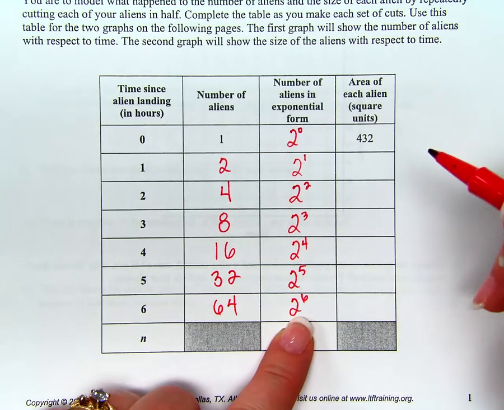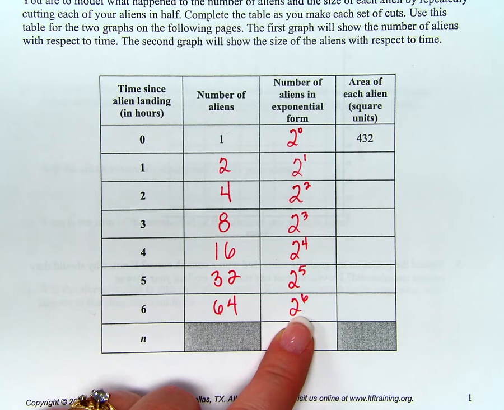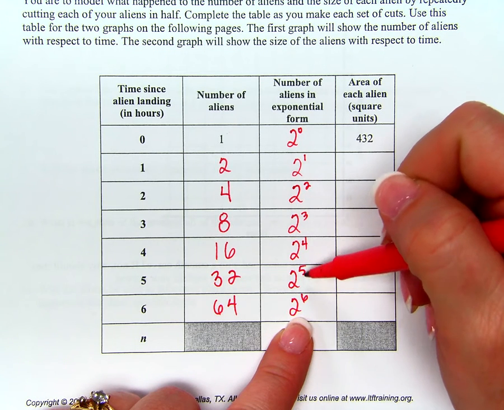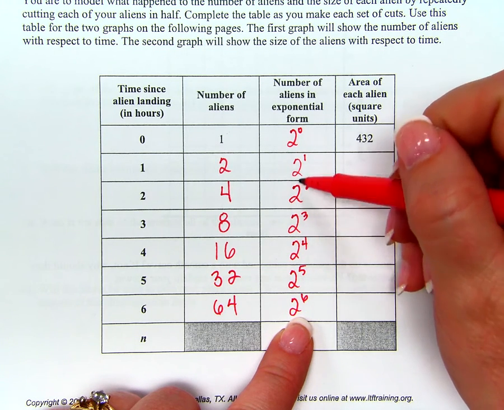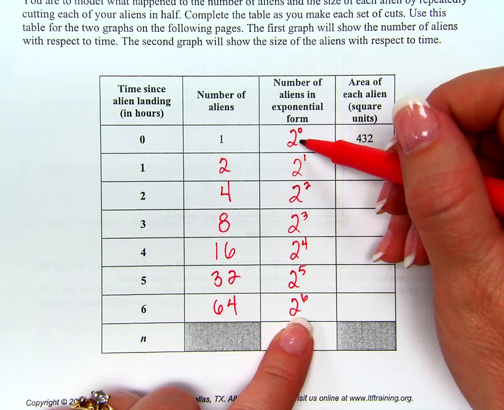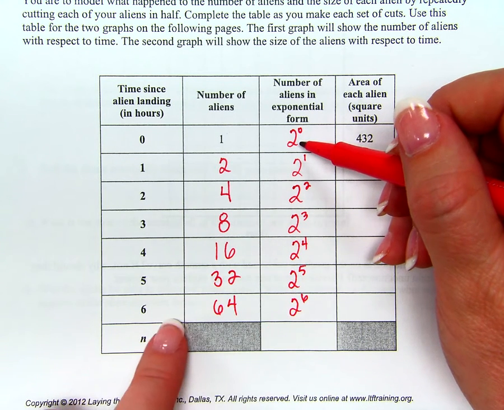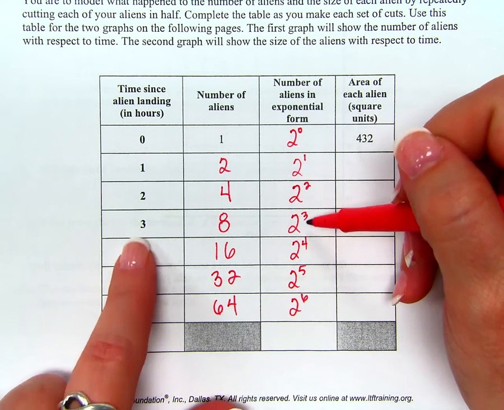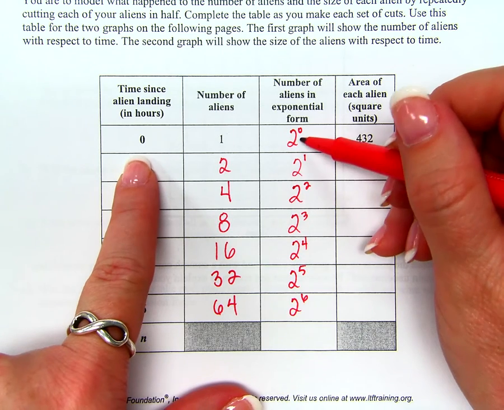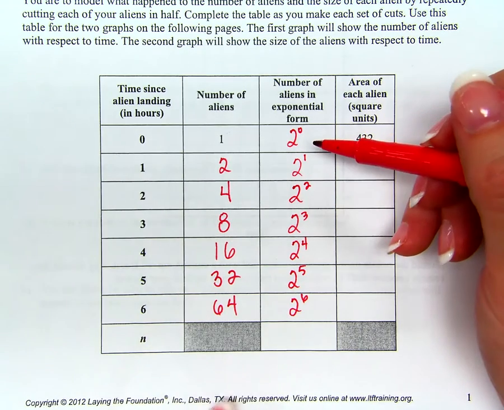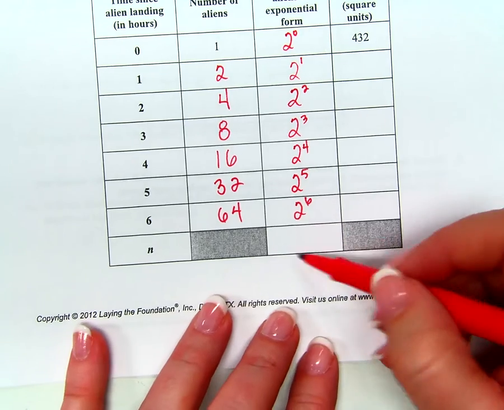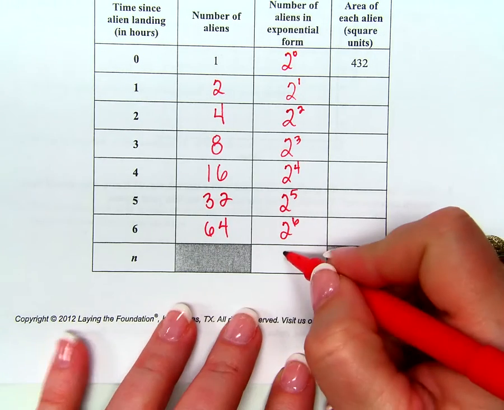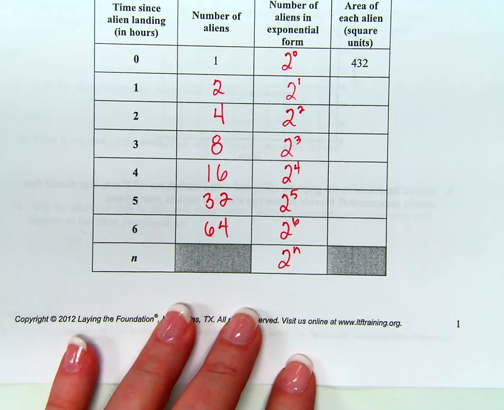Now, some people are like, that's 0. Well, we've already had that discussion several times now, right? But in case you're having trouble remembering, look what's happening as I go this way on the table. It's decreasing by 1 every time, right? Look how that's related to the time since landing. Huh. Look at that. So following that pattern, shouldn't this be 2 to the 0? Another way to think about it. Okay? Now, what do you think this one might be? 2 to the n. Absolutely. Good job.